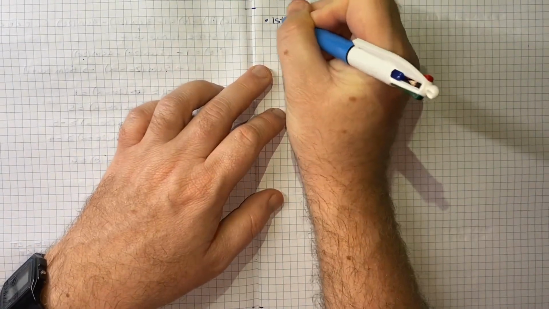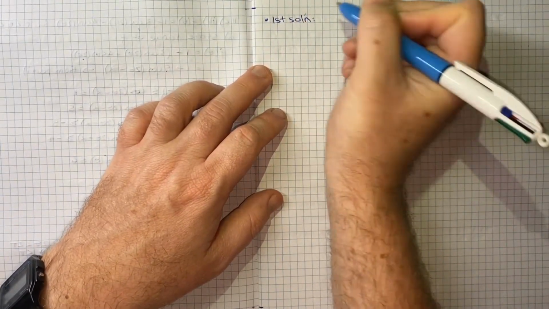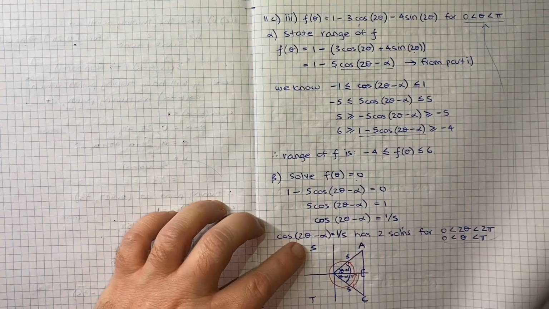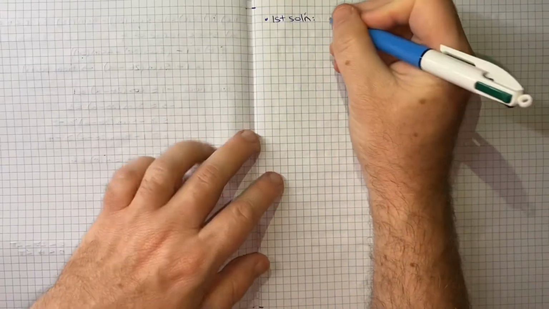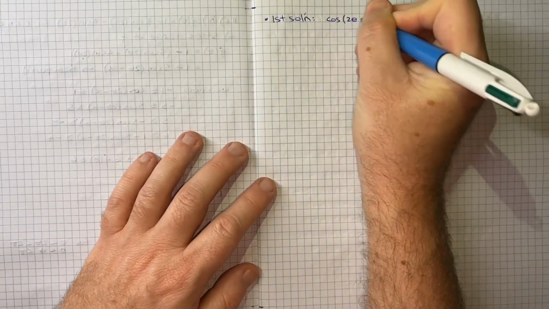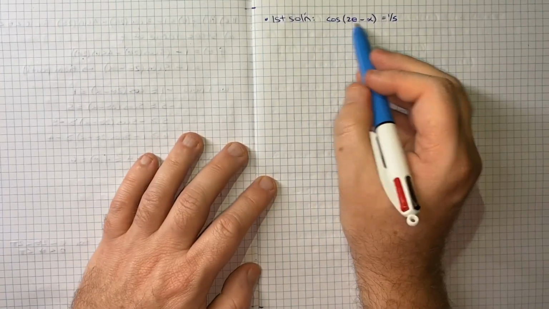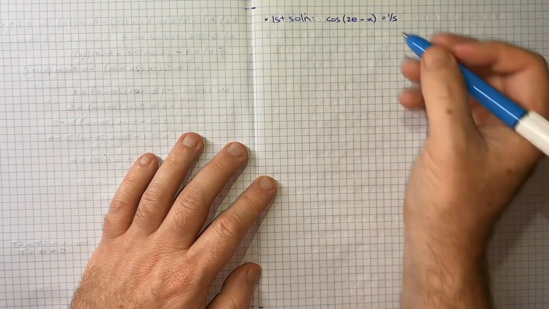So our first solution we can get to by just saying that, if I start with cos(2θ − α) = 1/5, so we've got cos(2θ − α) equals 1/5. I want to isolate the theta, so I'll take the inverse cos of both sides.